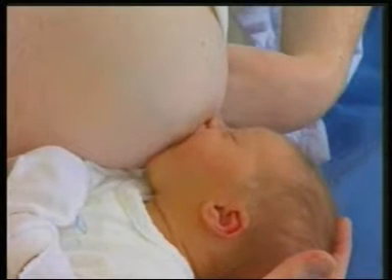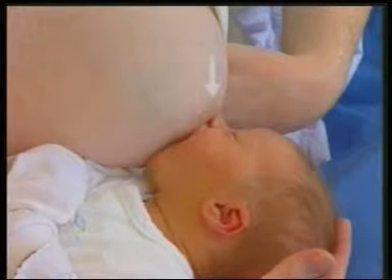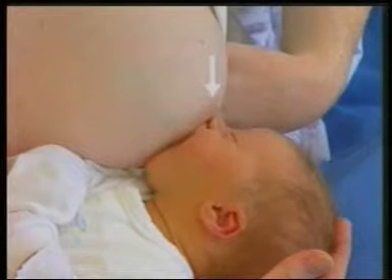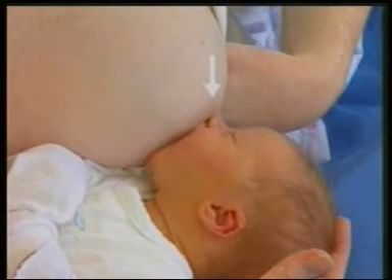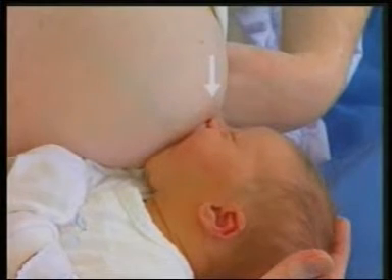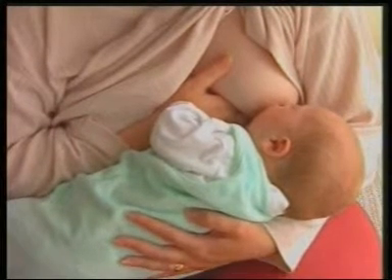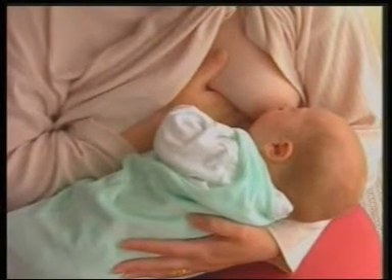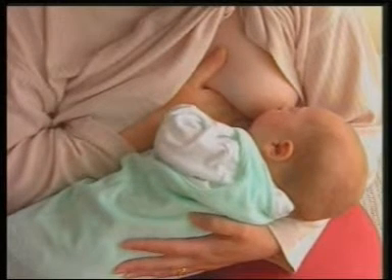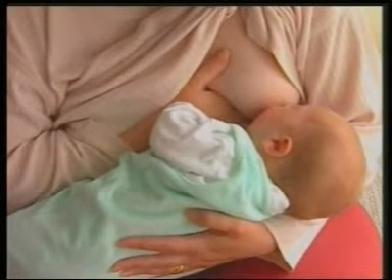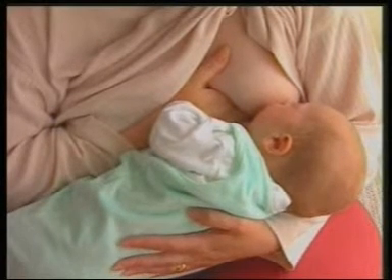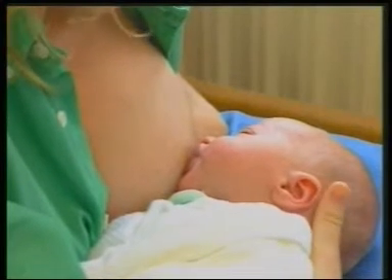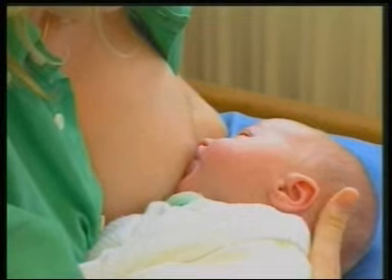When the young infant is well attached, more areola is visible above than below the young infant's mouth. With this young infant, you can clearly see more areola above than below the mouth. If there is the same amount of areola above and below the young infant's mouth, as in this child, or if there is more areola visible below than above the child's mouth, the young infant is not well attached. When a young infant is well attached, as in this case, he shows all 4 signs of good attachment.